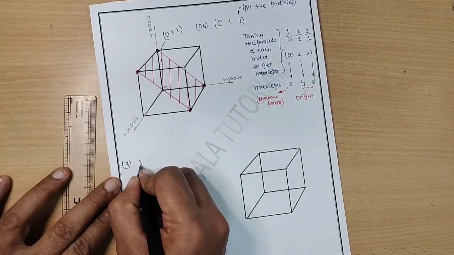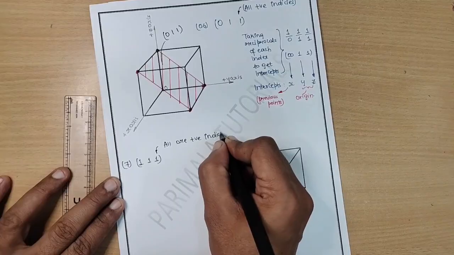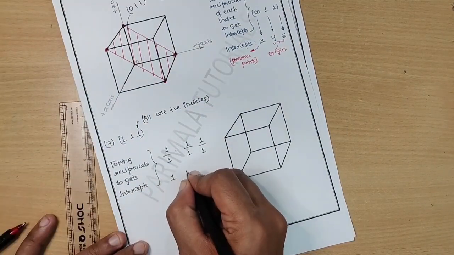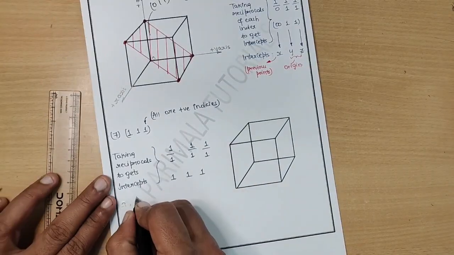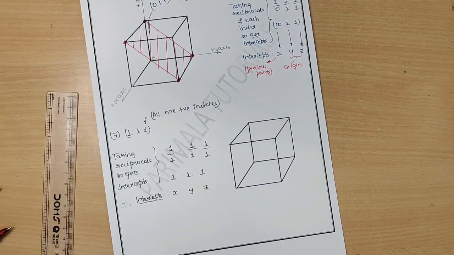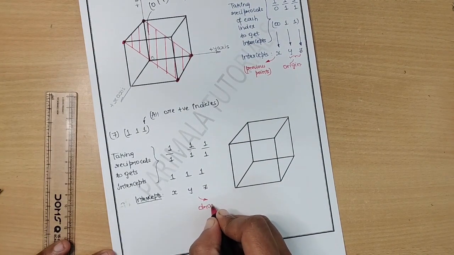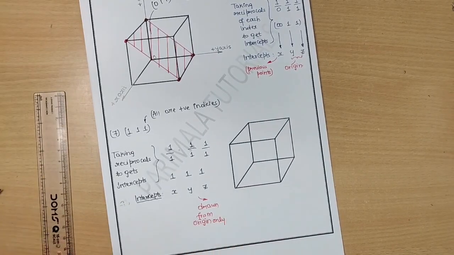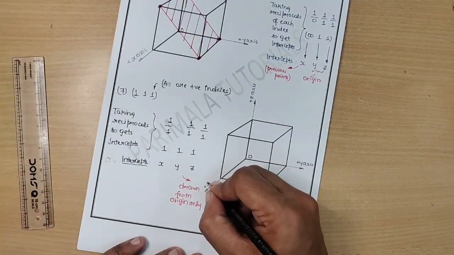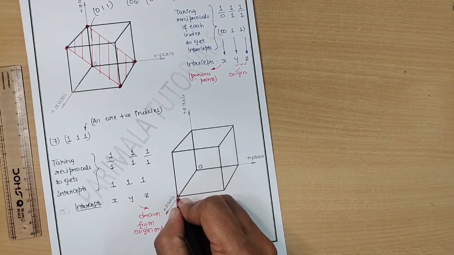Moving to question number 7. 1, 1, 1. As usual, all are positive indices. This would be the x-intercept, this would be the y-intercept, and this is the z-intercept. And the beauty of this question is we don't have infinity here. So all the intercepts have to be drawn from the origin only. This is our all positive origin. The x-intercept is 1. Move along the positive x-axis from the origin to a distance of 1 unit.